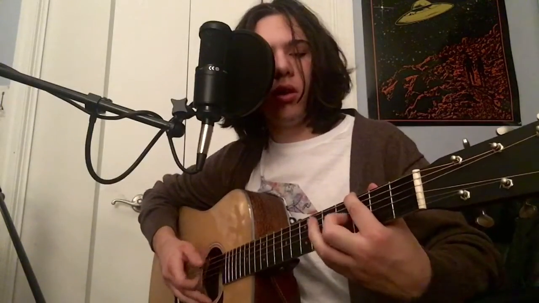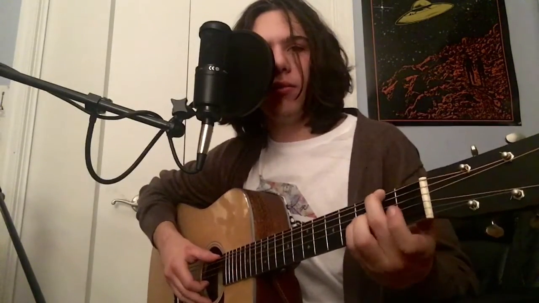So after that, it goes down to the 2nd fret. Then it goes back to the 1st on the B. Then it goes back off again. Then it goes down to the 1st fret.